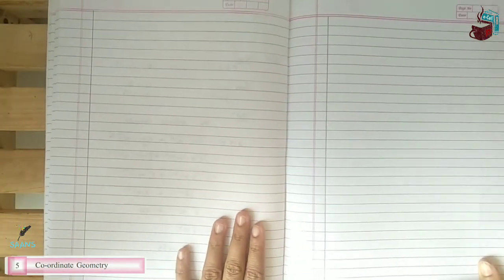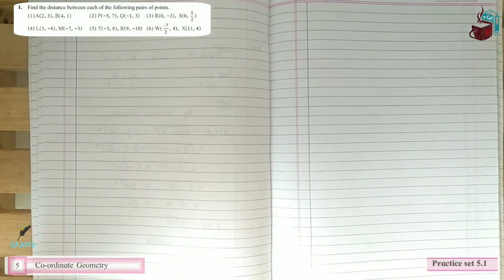Now let's move on to the exercise question. Our exercise question is practice set 5.1, the first question.